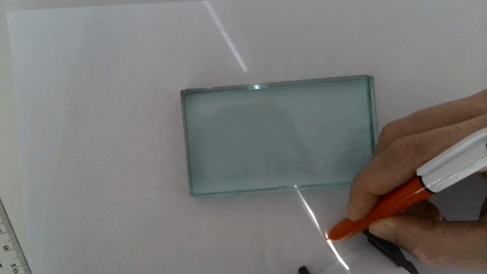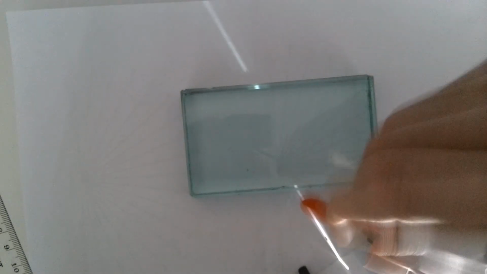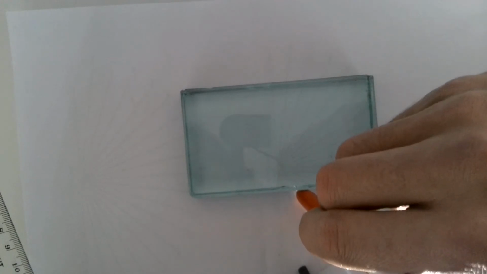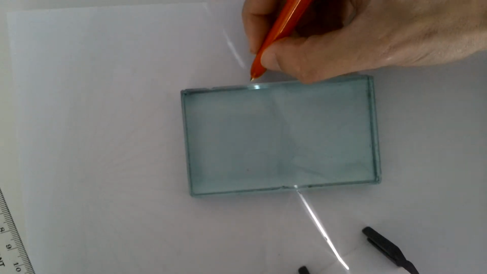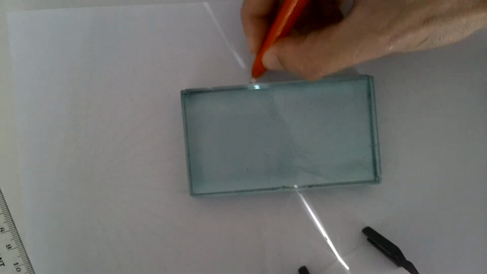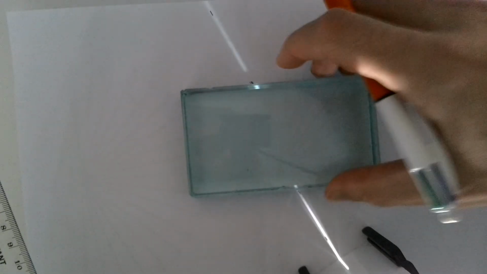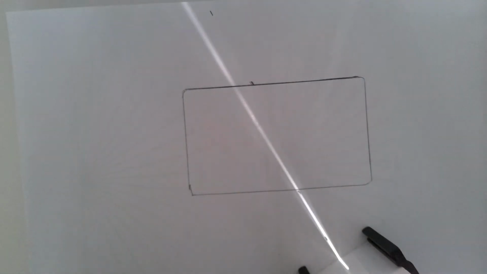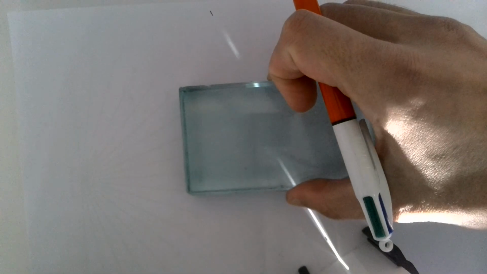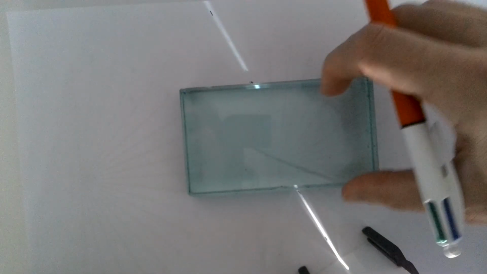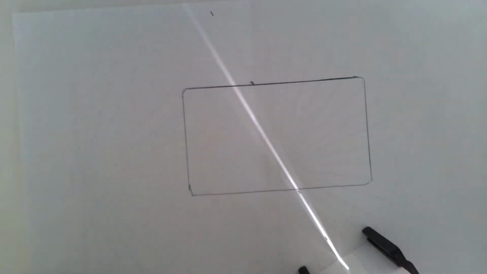So I need to do a bit of drawing, so I'm going to put marks of where it enters the block of glass and where it comes out. So here you go, and here you go. So if I remove my piece of glass, you can see that the ray is actually somewhere else. Okay, so let me turn the light on so you can see what I'm doing. Let's remove this.